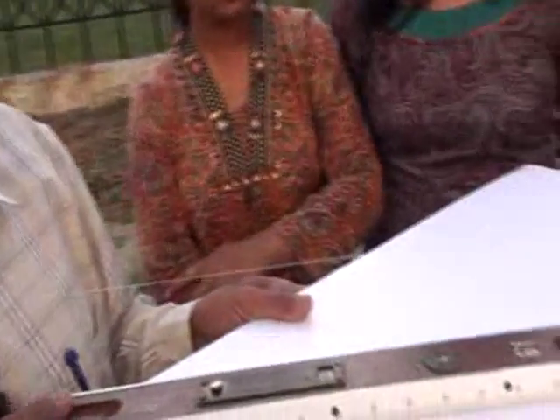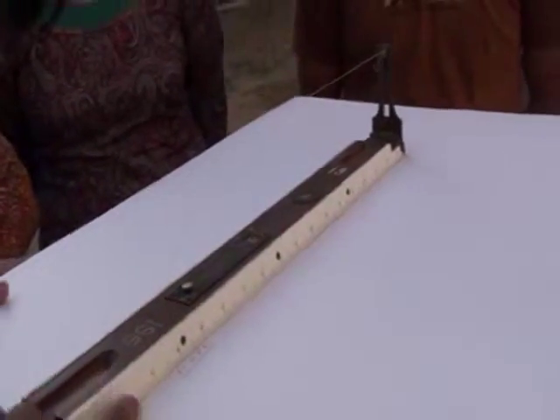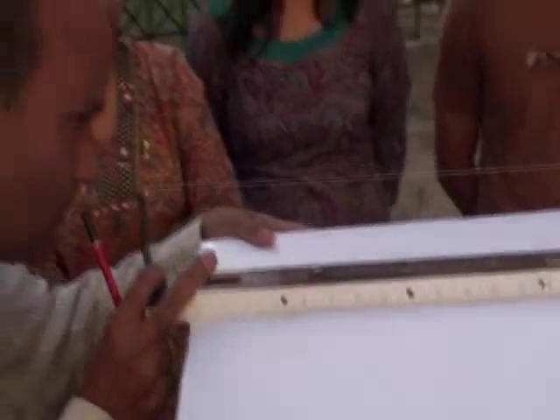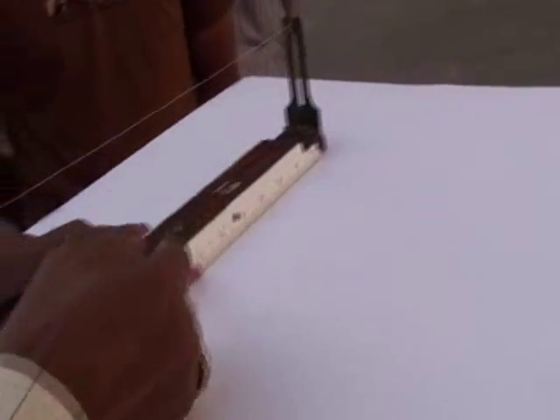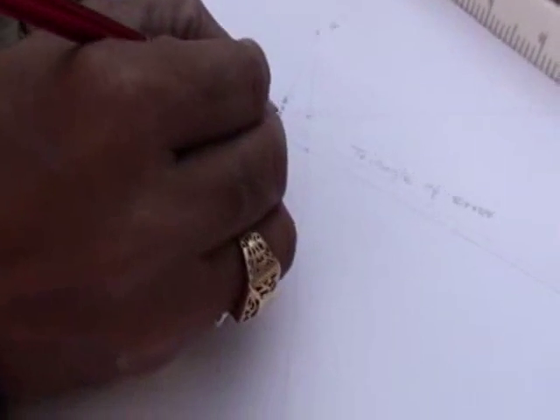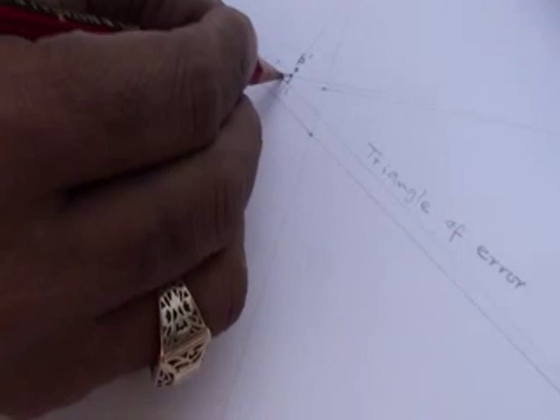I have to check this with the third one also. If the third one also passes through the same point, that means my orientation is correct. So this is my third point, and if I draw the ray this time, I get a smaller triangle. This is my triangle of error. So you see, the earlier triangle was bigger, this time the triangle is smaller.